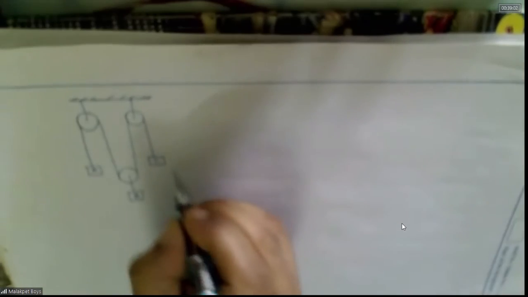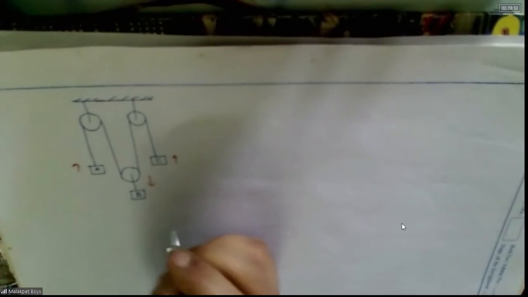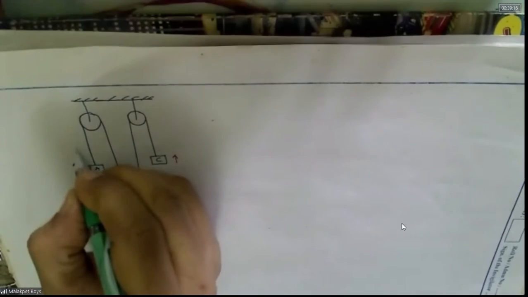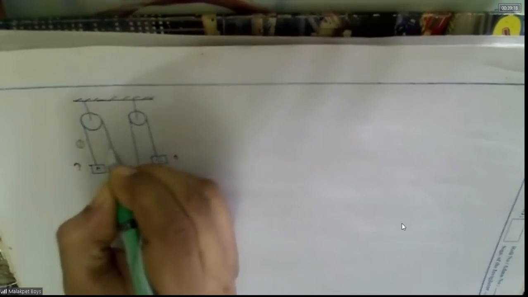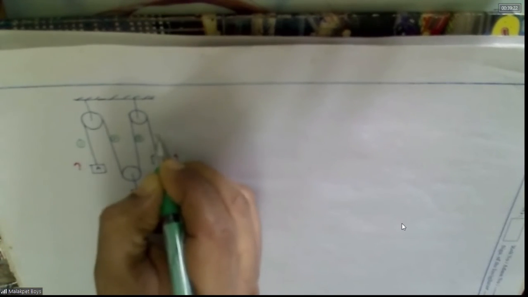Now our assumption in the previous one is it goes up, this comes down. Now the other method demands that we identify the strings. This is string 1. Agreed? Yes, sir.